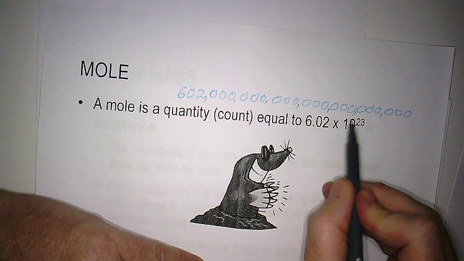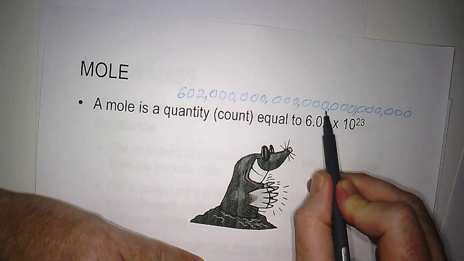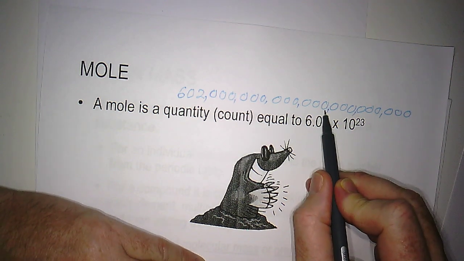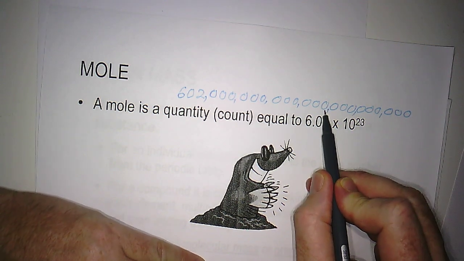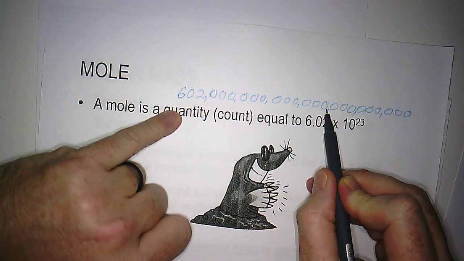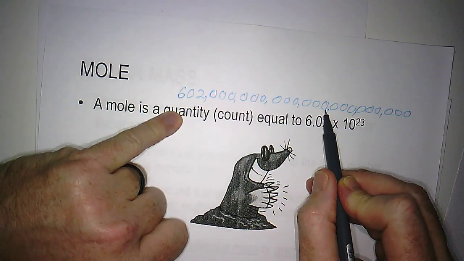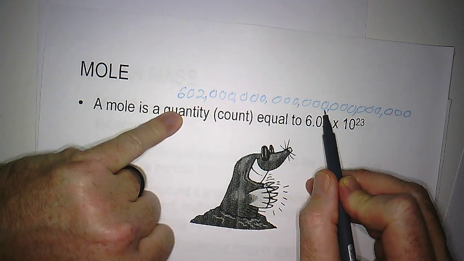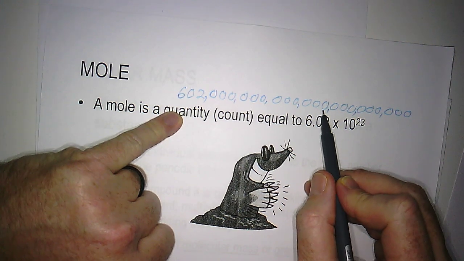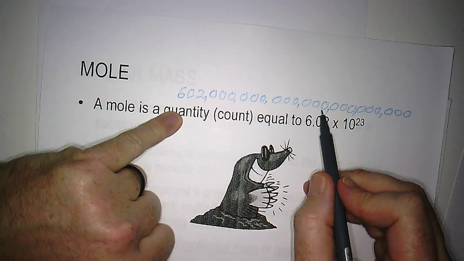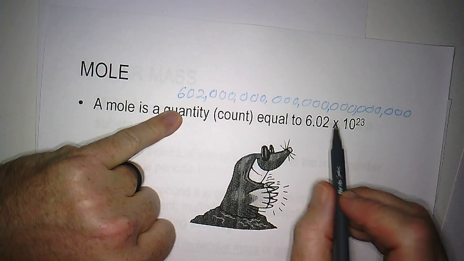Okay, so to give you an example, this would be a million, this would be a billion. This is where our world population is now. All right, so a mole is more than all the people in the world, but not only that, it's more than all the people that have ever existed, and most likely more than all the people that ever will exist on our planet.